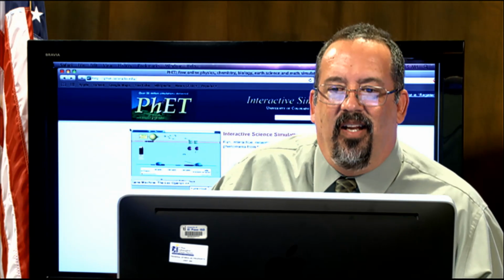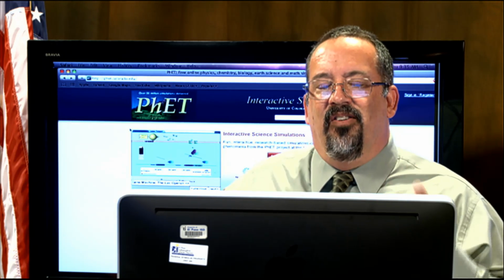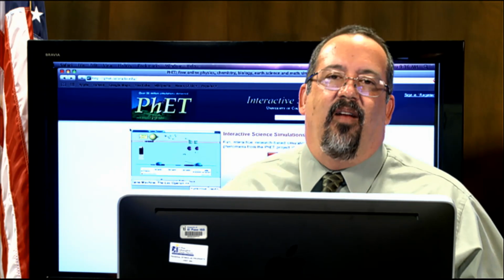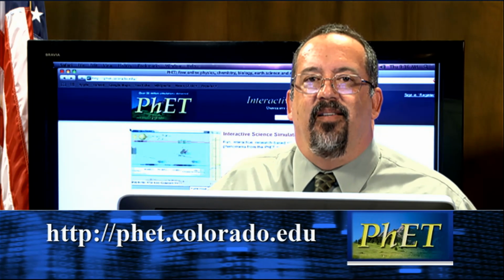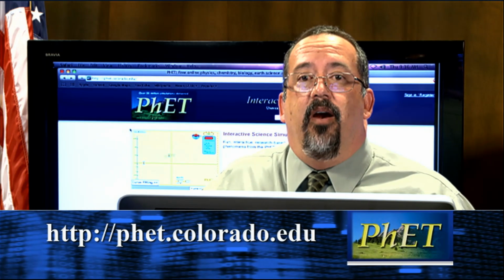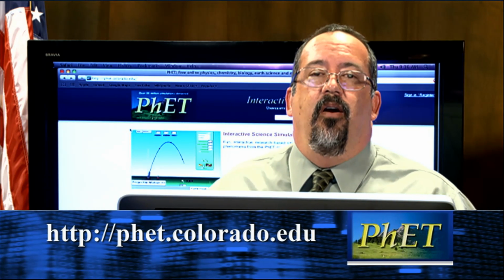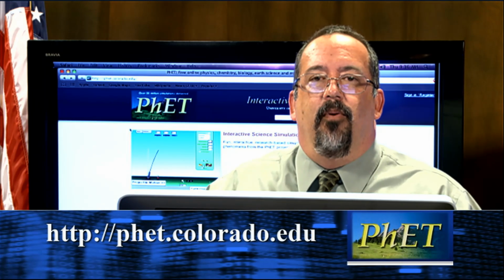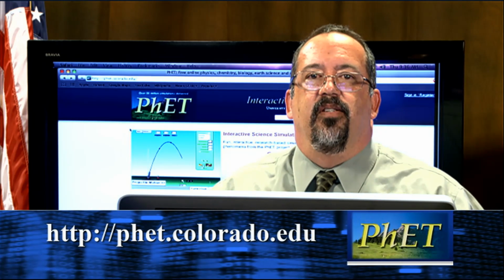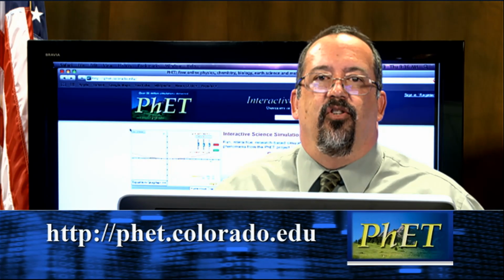And there's actually several ways that you can find that. One of the ways to find a PhET simulation is they're now part of the content repository in Project Share. So you can actually go to Project Share, type in physics in the content repository, and all the PhET simulations that have to do with physics will show up. You can type in algebra, and all the algebra simulations will show up.